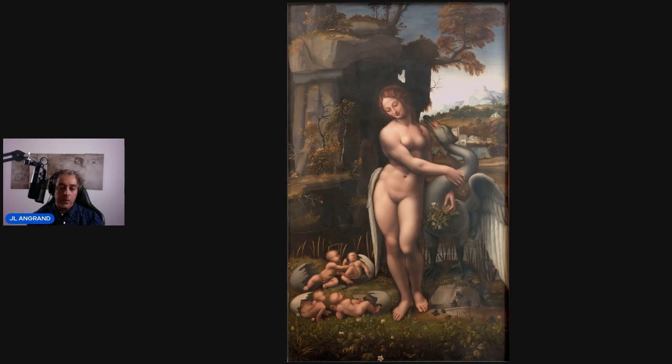Here is Leda. This is a painting by one of the best students of Leonardo da Vinci. And yes, he painted Leda. Leda is at the center of everything, all the paintings of Botticelli, but also Leonardo da Vinci. It's also a reference to alchemy. This is called the chemical wedding in alchemy, which is the result of the fusion, the union of 2 chemical substances in the alchemist's furnace. We call this a chemical wedding.